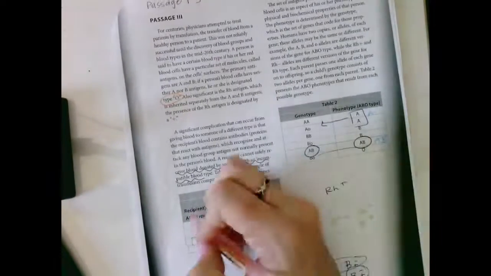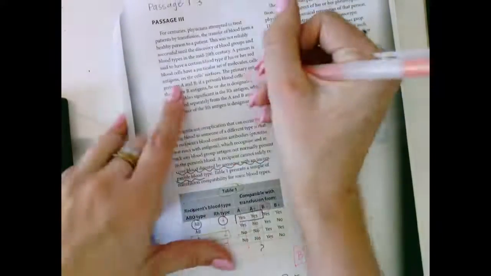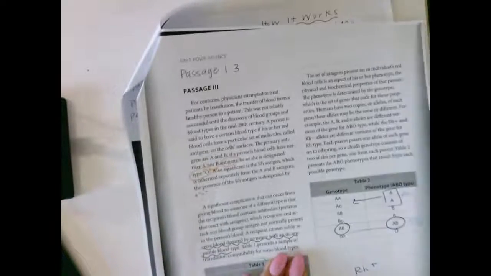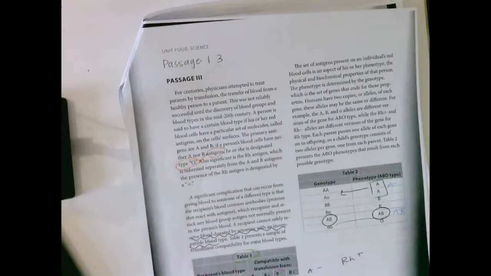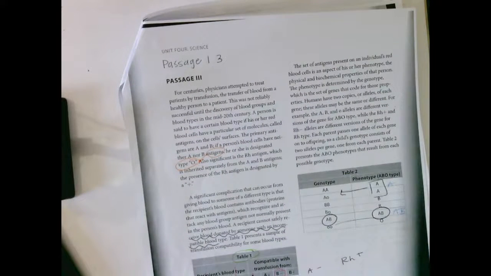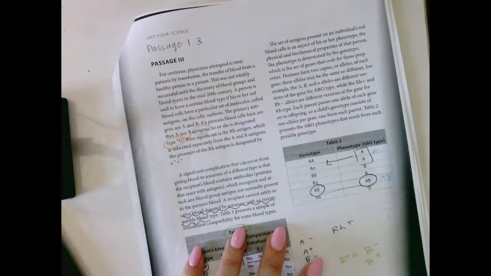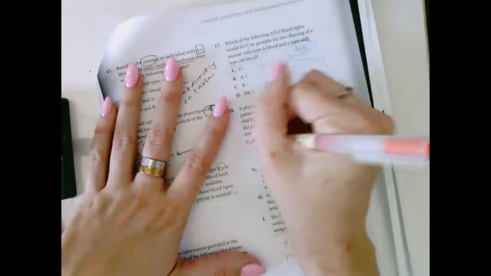Okay, now, this says, in the difference here, if there are no antigens, they have type O. So that means that we need to cross off all of the answers that have the word antigen in them. So I'm going to go here. The ones that mention O antigens, I can cross that off as an answer.